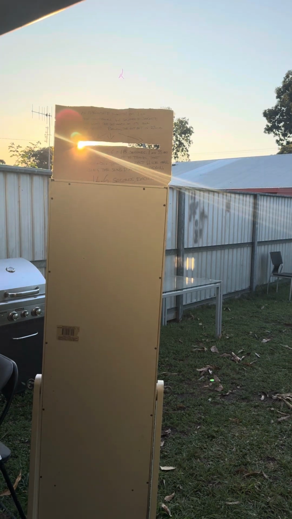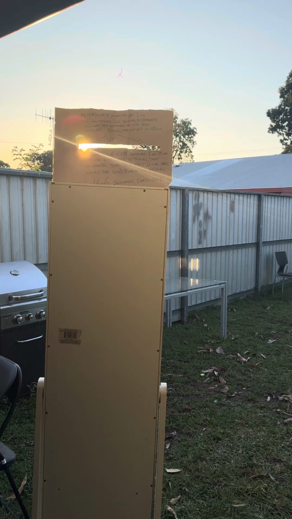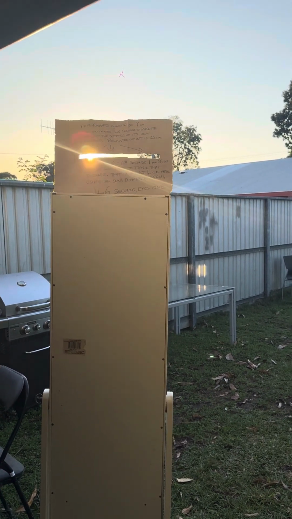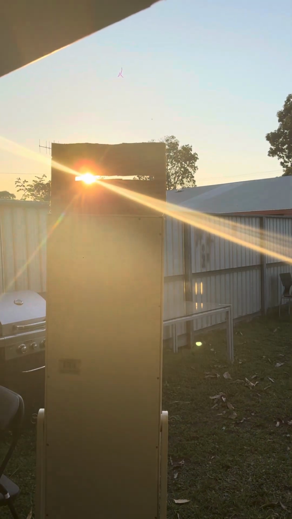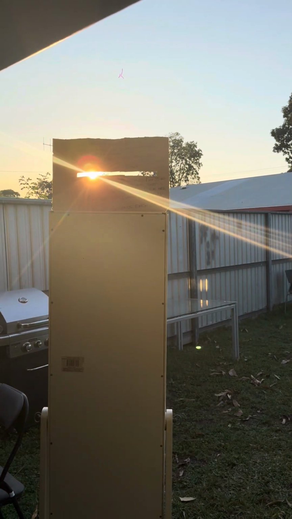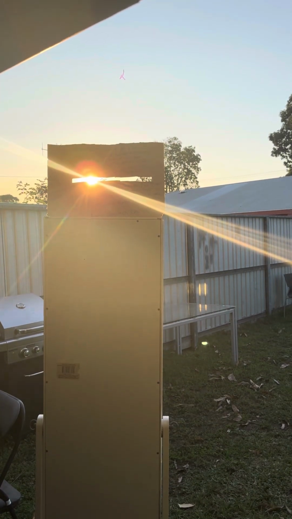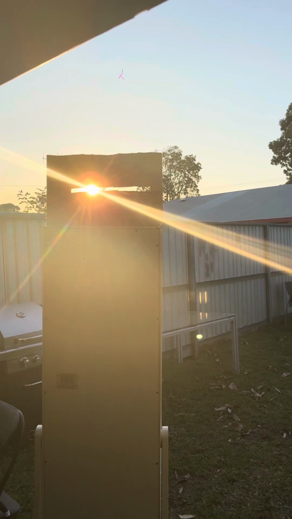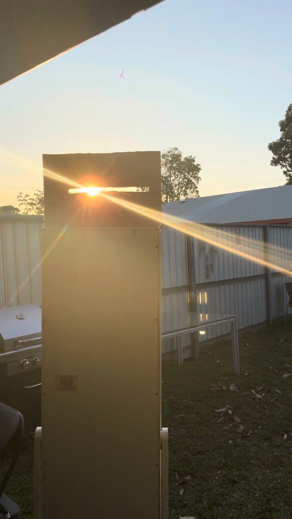4.6. 4.6. 4.6. All right, look, it's good. 4.6. This is what we're talking about. 4.6. This is your speed of light. 4.6. 4.6. This is how you would see it at this distance.